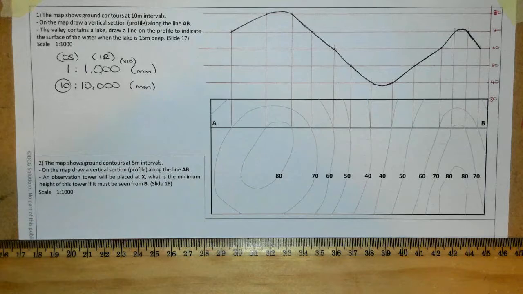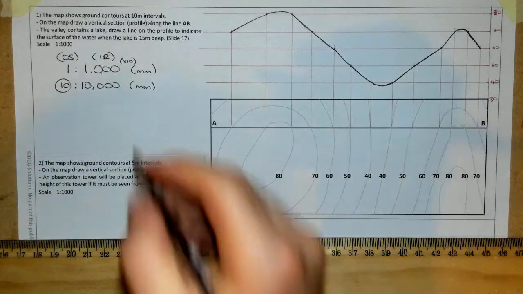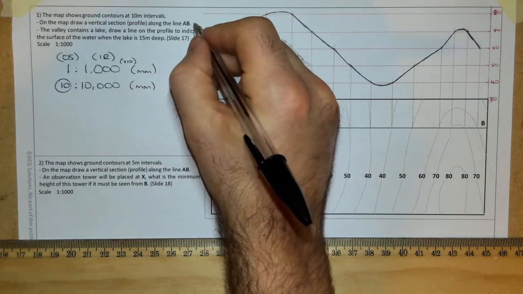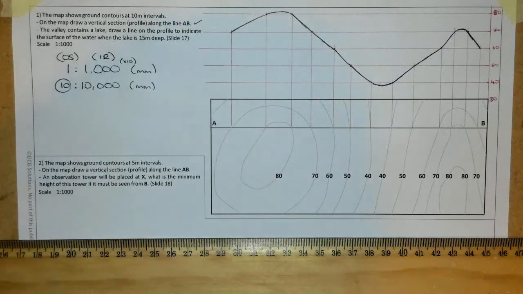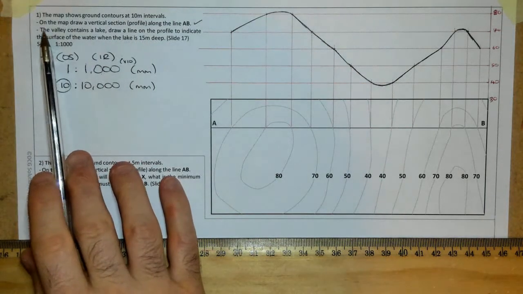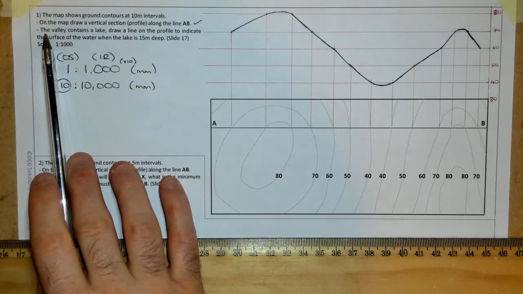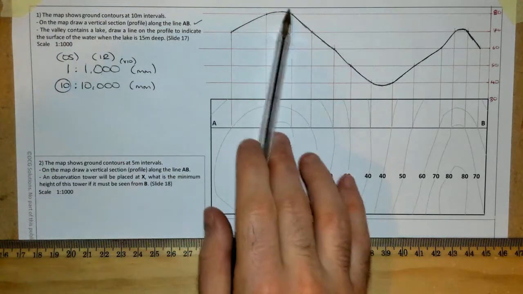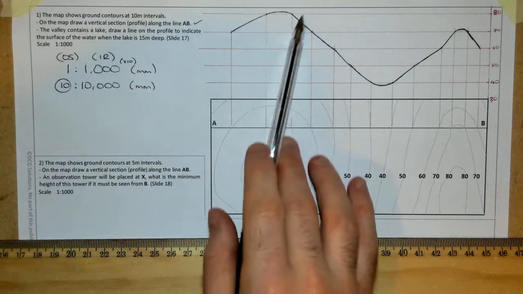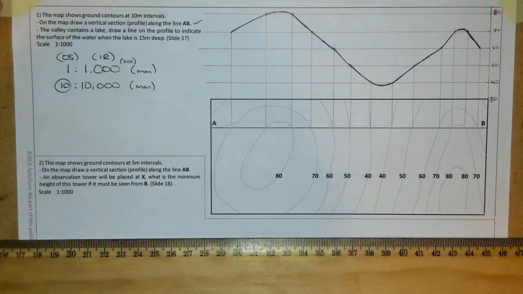Okay, there we have the vertical section profile. That's the first part of the question done. On the map, draw the vertical section profile along the line AB, which we have done. And it also says, bringing more of a real world scenario into it, the valley contains a lake. You can see here we've obviously got a valley, with a high part of the mountain here, and a high part of the mountain here.